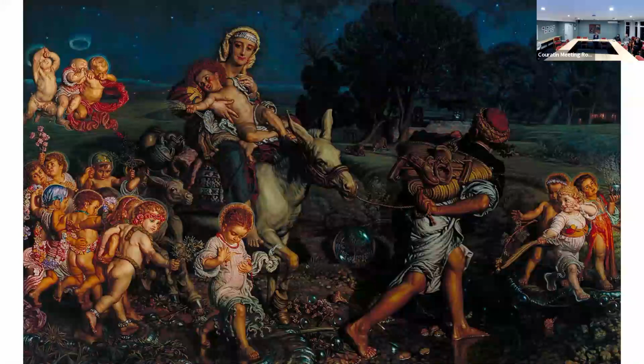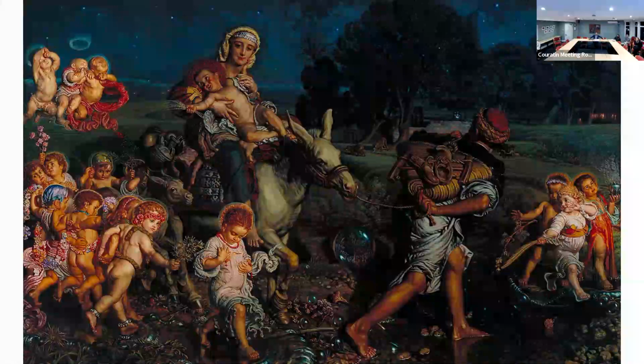The triumph was a victory parade, which involved the spoils of war, celebrating success in battle. It was a military parade of soldiers. So, in calling it the triumph of the innocents, Hunt is presenting this procession of infants as the triumphal procession of a victorious army.